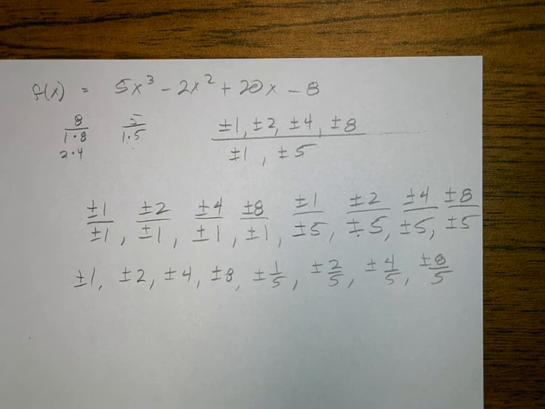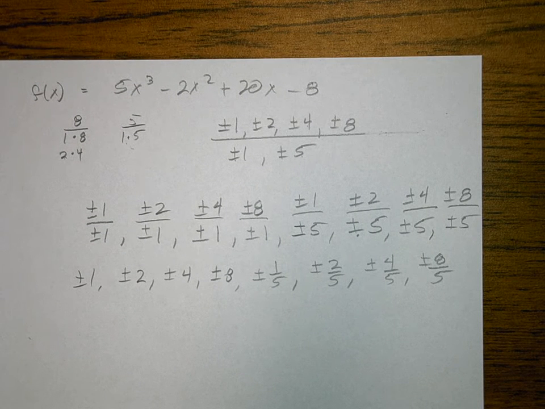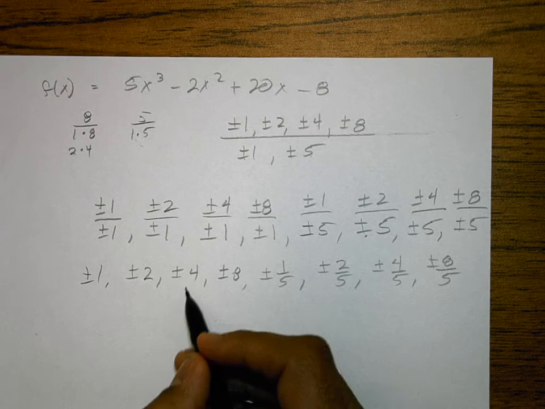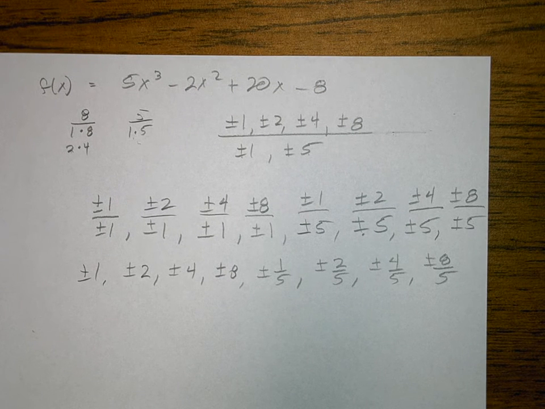So those are all the numbers that it could cross the x-axis at. So 1 and negative 1, 2 or negative 2, 4 or negative 4, going all the way through that. Okay. All right, so the next thing we need to determine is, if those are the possible ones, how do we determine which ones actually are the ones where they cross? So we need one more additional step. So let's do another one here.